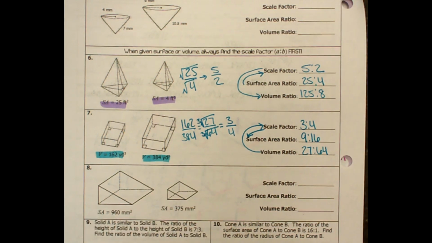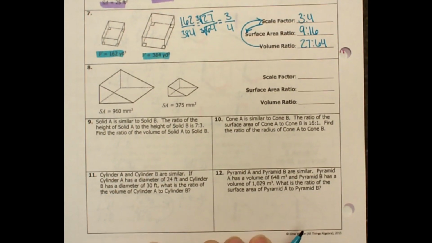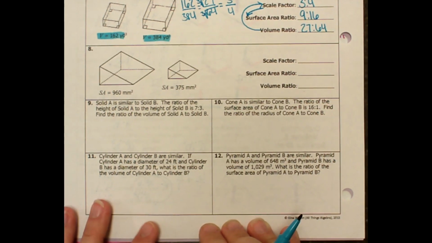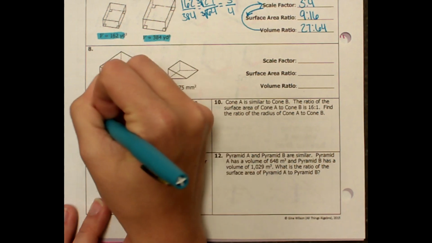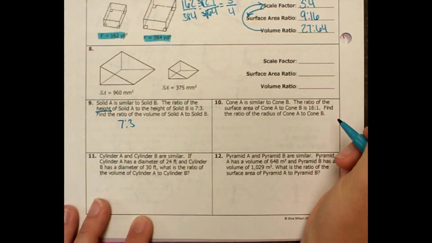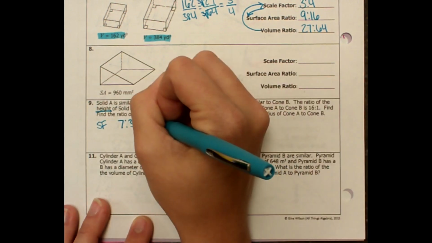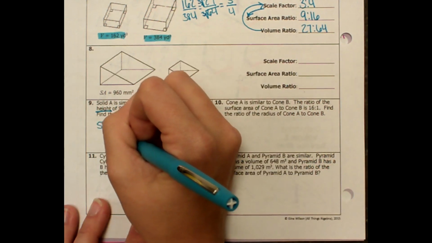Okay, so let's look at 2 more, because if they give it to us in a word problem, sometimes we have issues with that. So let's look at 9 and 12. Solid A is similar to solid B. The ratio of the height of solid A to the height of solid B is 7 to 3. So they give you the regular ratio because height is one of your measurements. That is your scale factor, so your scale factor is 7 to 3. They ask you for the ratio of your volume, so you're going to end up cubing it. So 7 cubed.